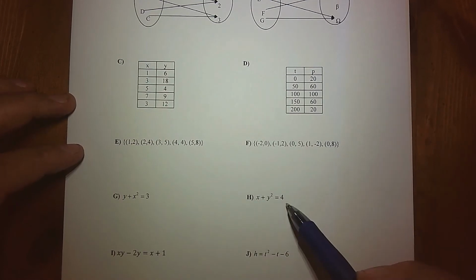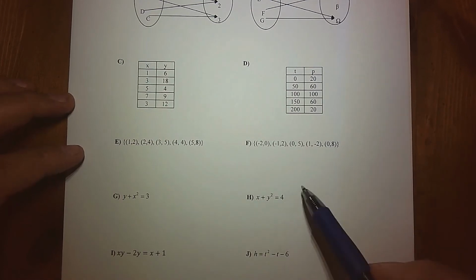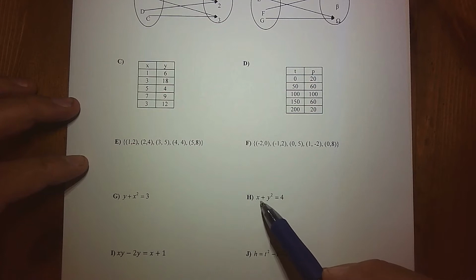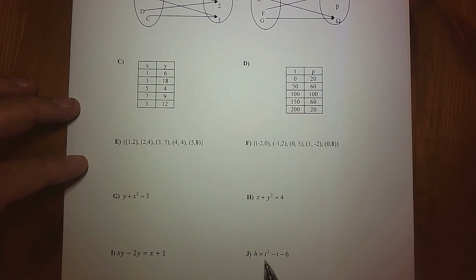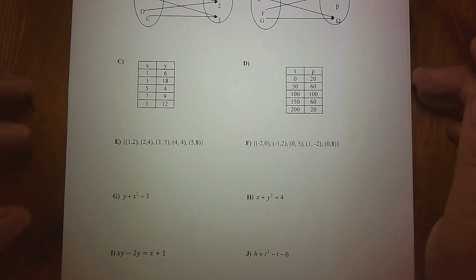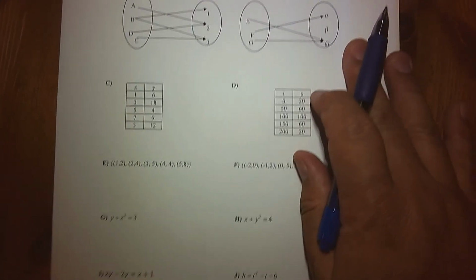And then we actually have some equations, right? So again, this is mathematics. So a relationship between x and y is shown in an equation. Down here we have a relationship between h and t. So given these relationships, which one of these are functions?